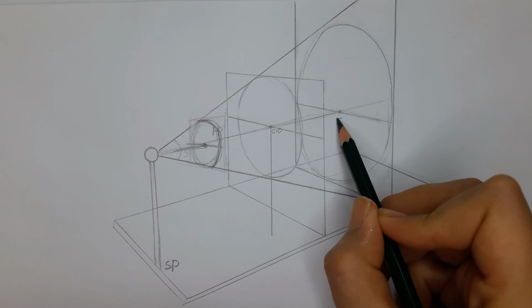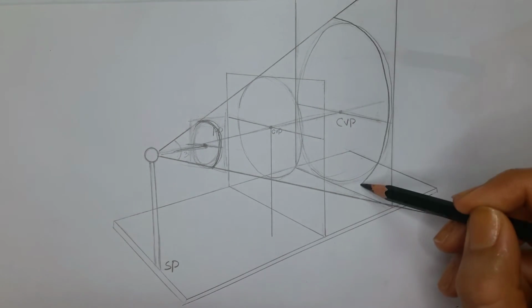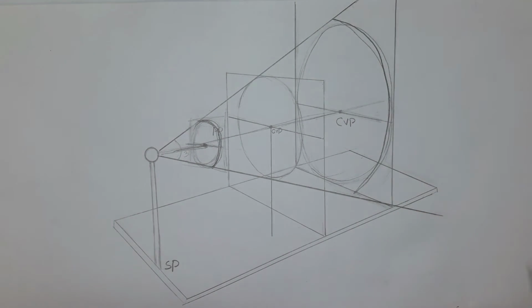In the next tutorial, we'll have an example of this topic. We'll talk about how to draw a perfect square. And then after that, how to draw a perfect circle using a perfect square.